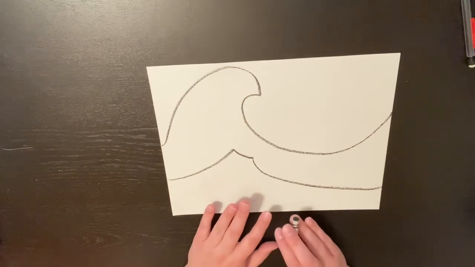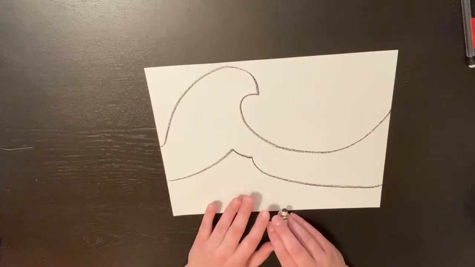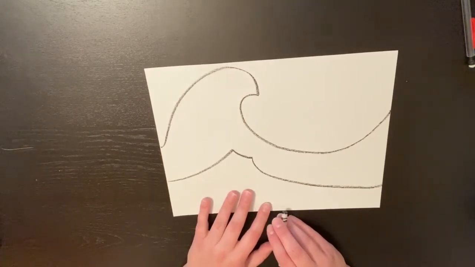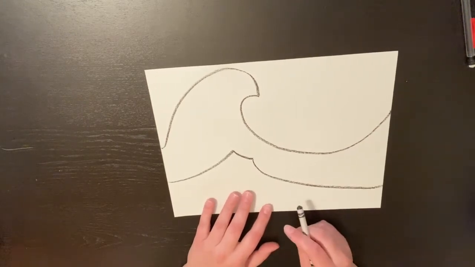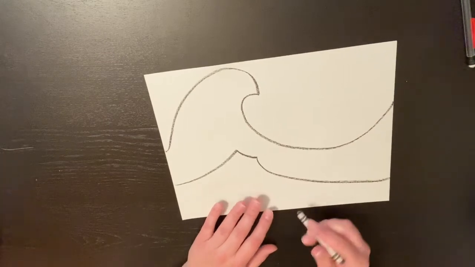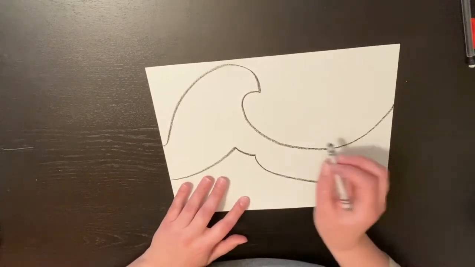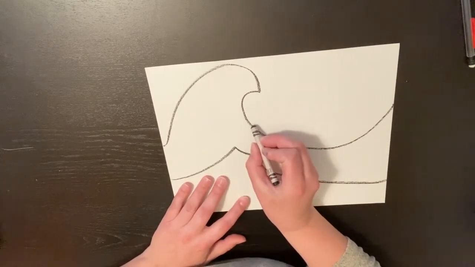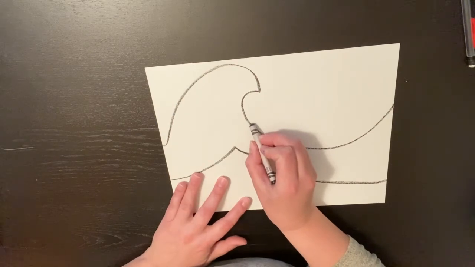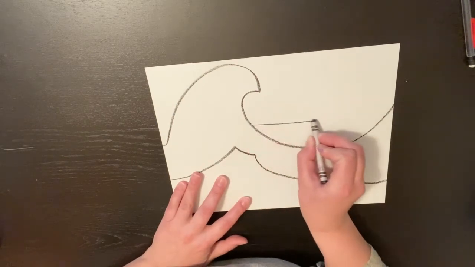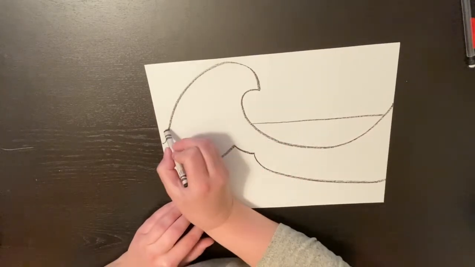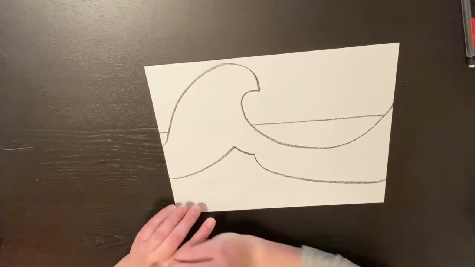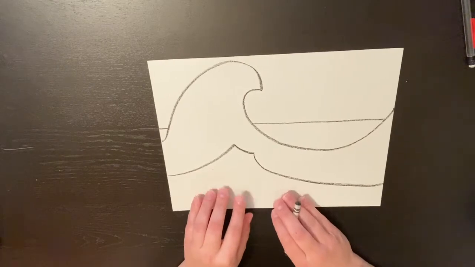Okay, last is our background. Okay, so we see Mount Fuji in that background, but it also has a straight line. The straight line is called the horizon line. So let's make our horizon line first. Okay, so Miss B is gonna start first on my big wave, and I'm just gonna draw a straight line all the way to that side. And you can see that over here, I left a little bit of space, so I need to draw my horizon line over there as well.